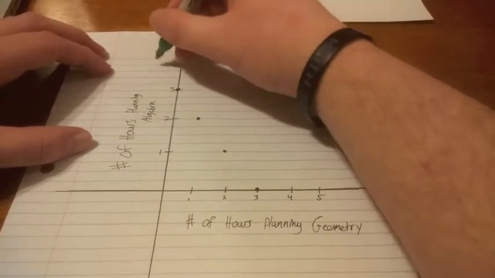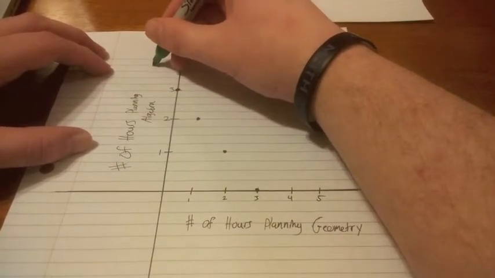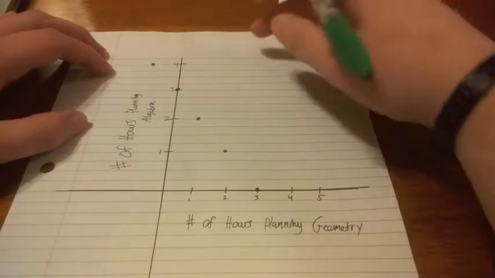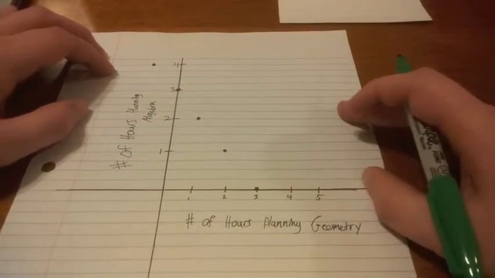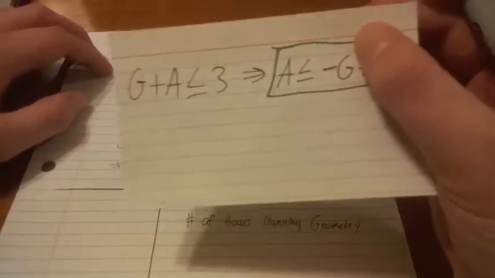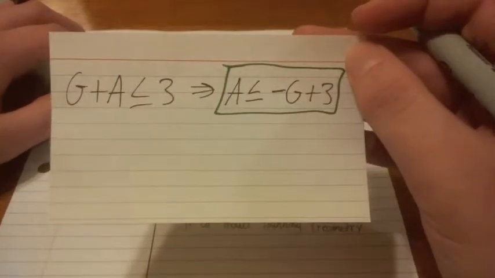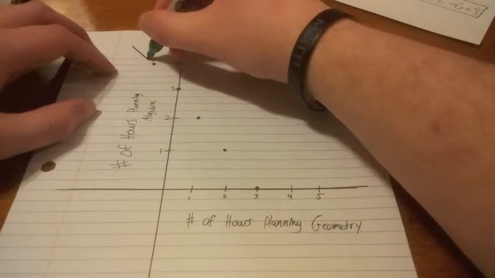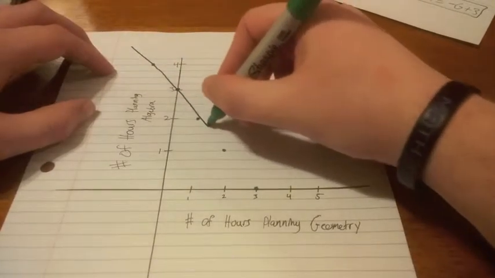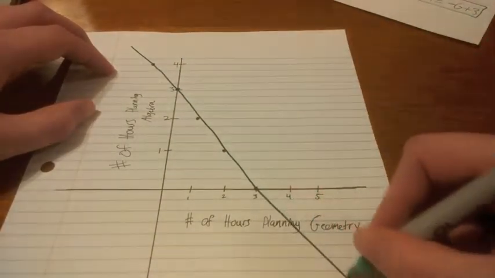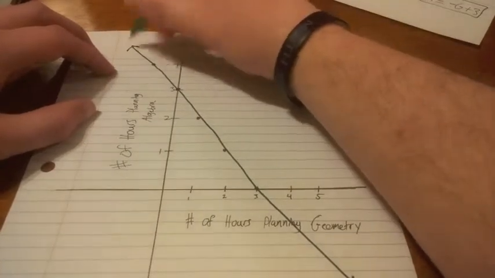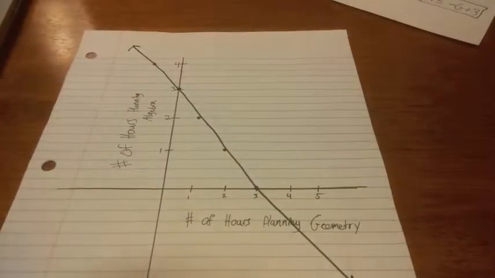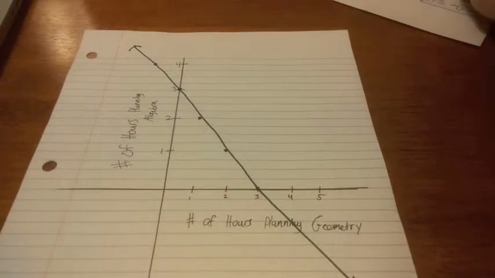And I'll even go up 1 over 1, even though I don't really have a line over there. All right, so then we're going to make this a solid line because we have a less than or equal to symbol. I'm doing the best I can without a ruler. Maybe next time I'll find a ruler.